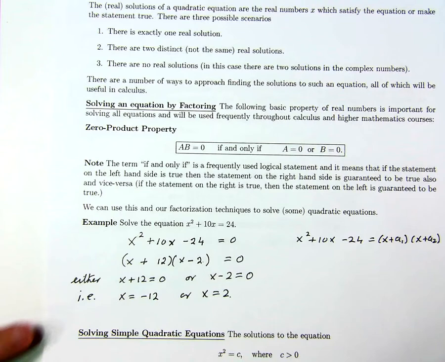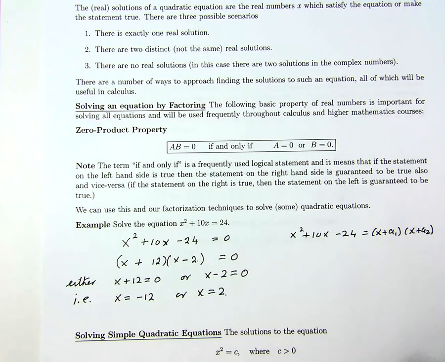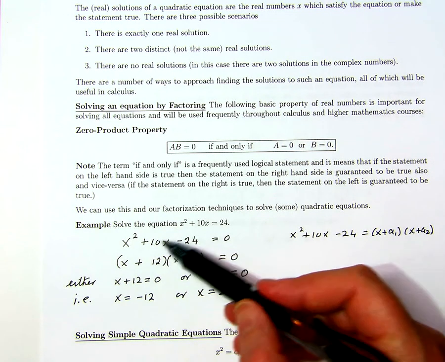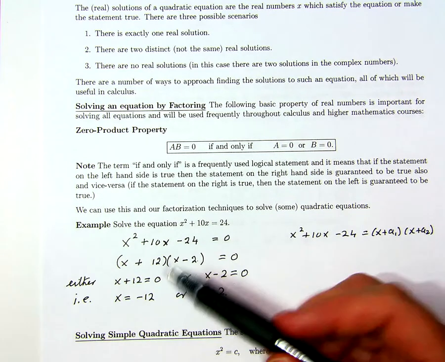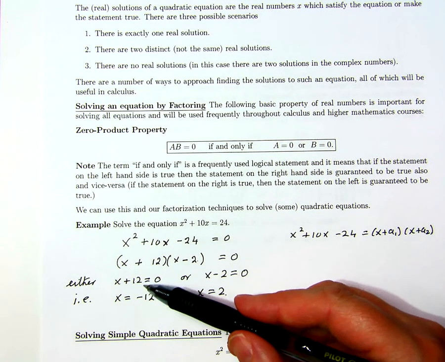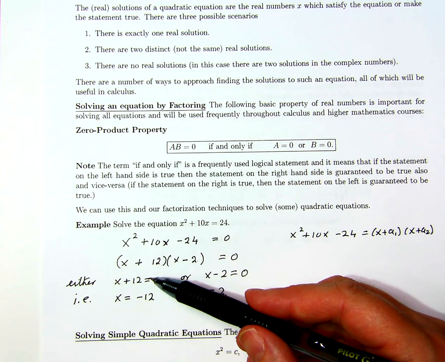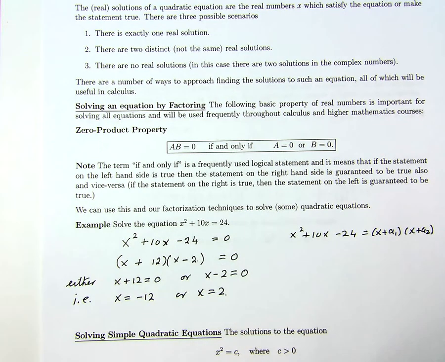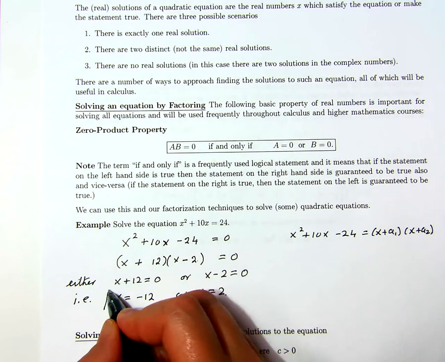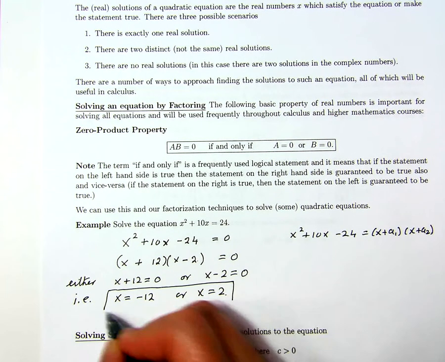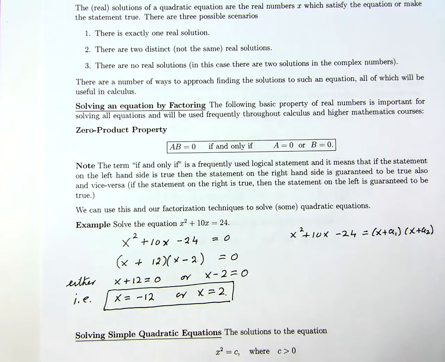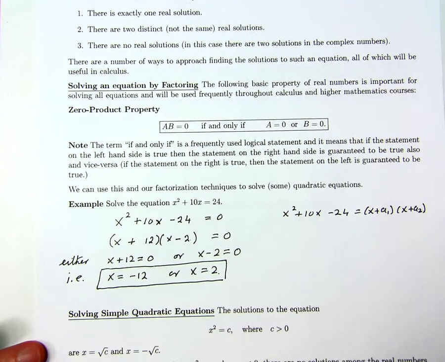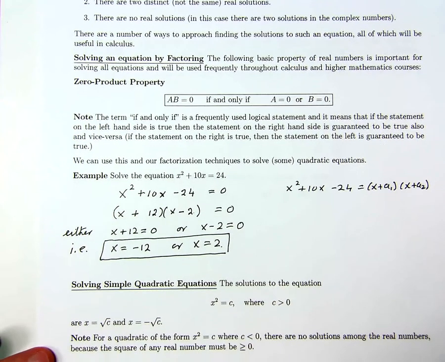And both give me solutions to the equation, because when x is 2, x minus 2 is 0, so that means that all of this is 0. And when x equals minus 12, x plus 12 is 0, so that means that this whole expression is also 0. So those are my two feasible solutions. They're exactly two real numbers which fit this equation, and that's the full list there.